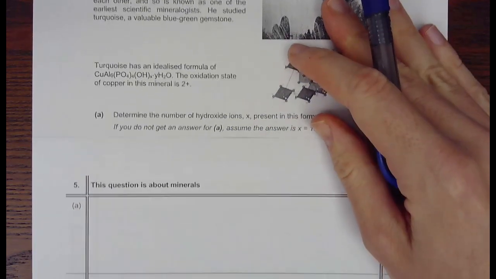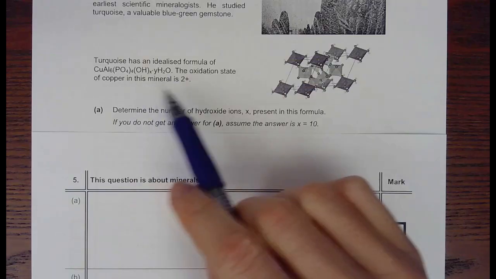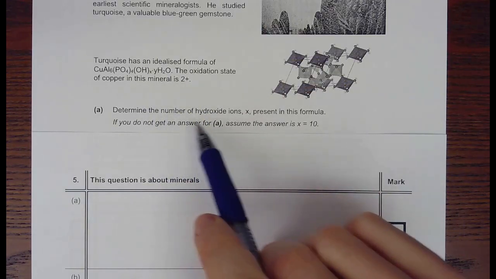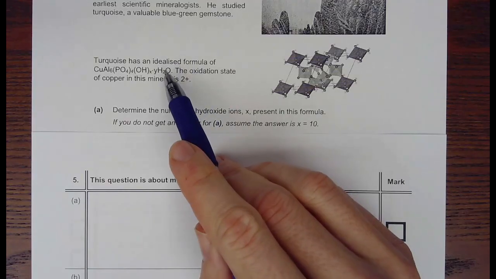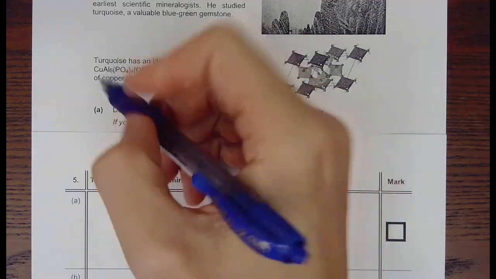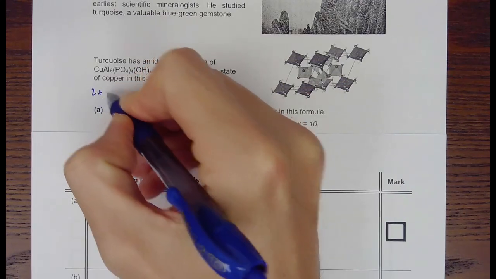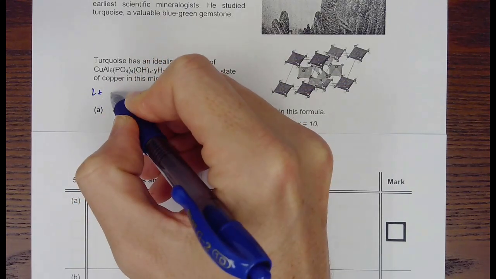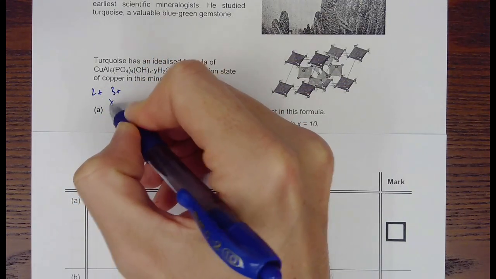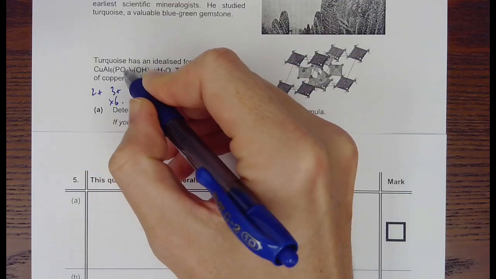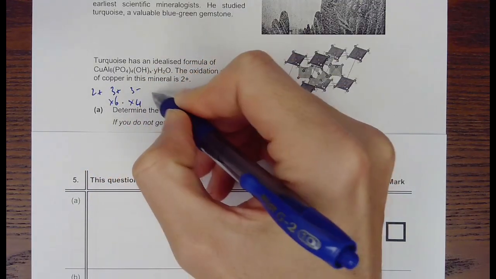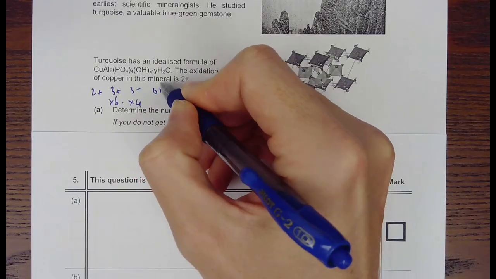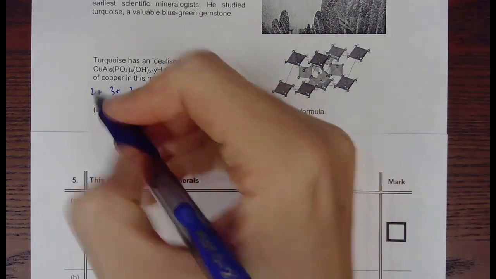and we're told the oxidation state of copper is +2, and we're asked to define the number of hydroxide ions. So the water isn't going to affect anything, so we can just ignore that for now. And then if the copper is 2+, and the aluminium is going to be 3+, times by 6, and then I've got my PO4, which is going to be 3- times by 4, and then I've got my OH-, and I want to know how many of those I've got.